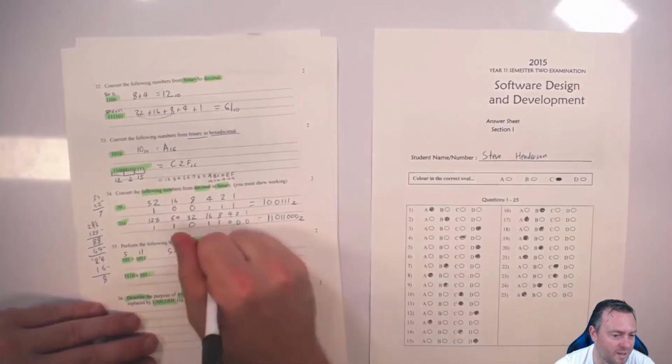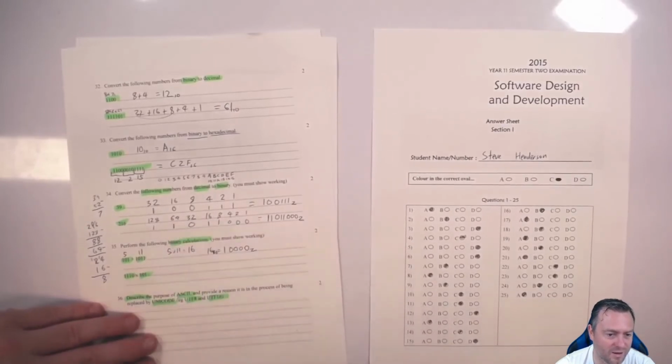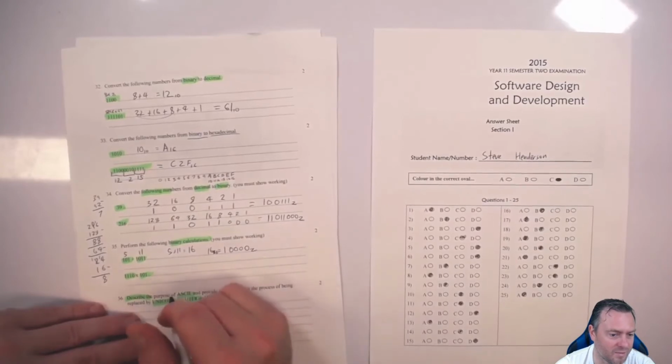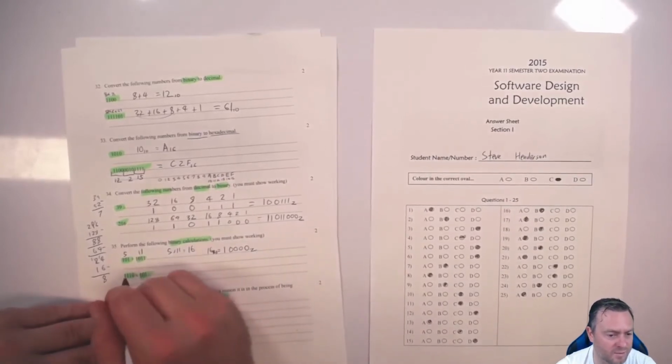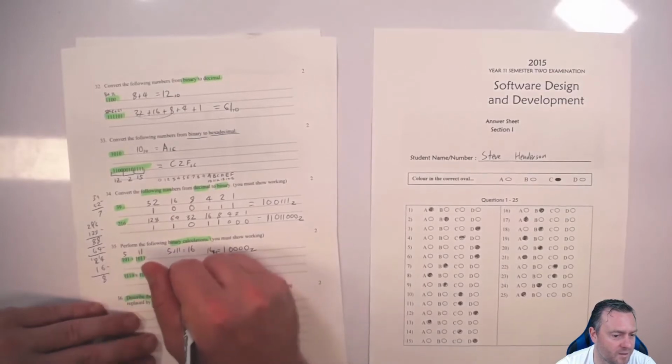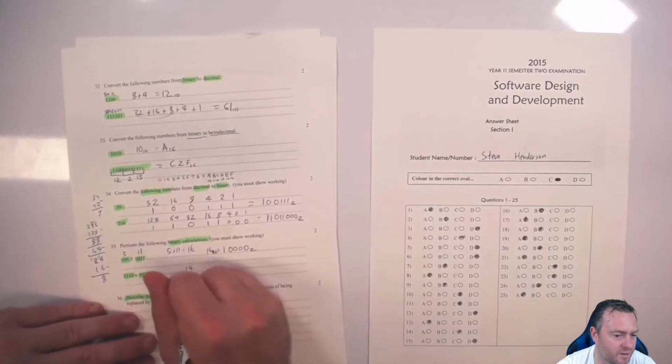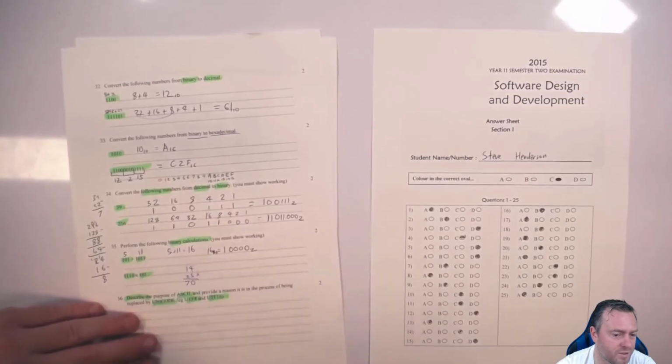This one, multiplying, again, we're not quite up to that yet. We will definitely be covering this next term. So 1110 times 101. Like I said, I converted that back. So the first bit is you get 14 times 5, which gives you 70.